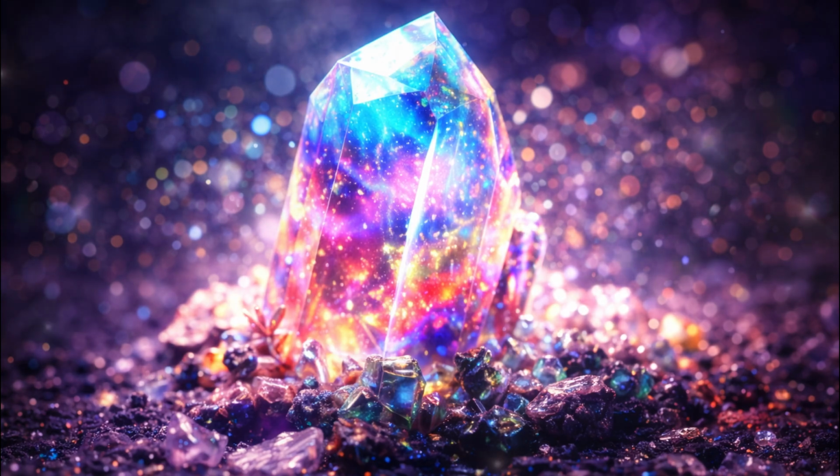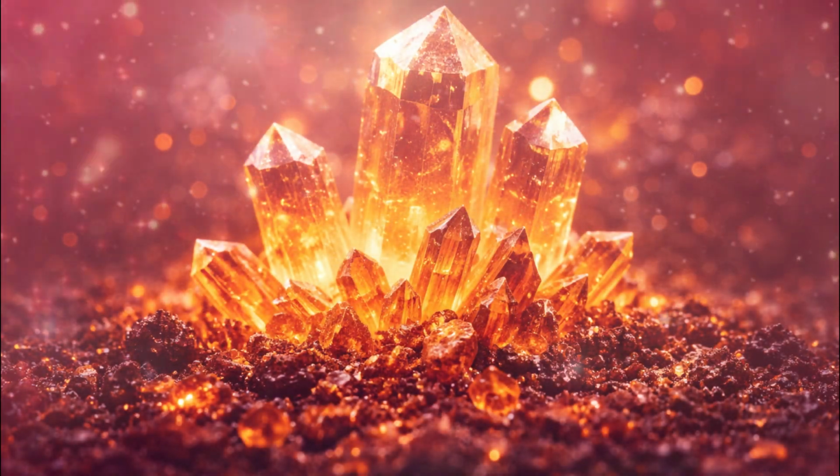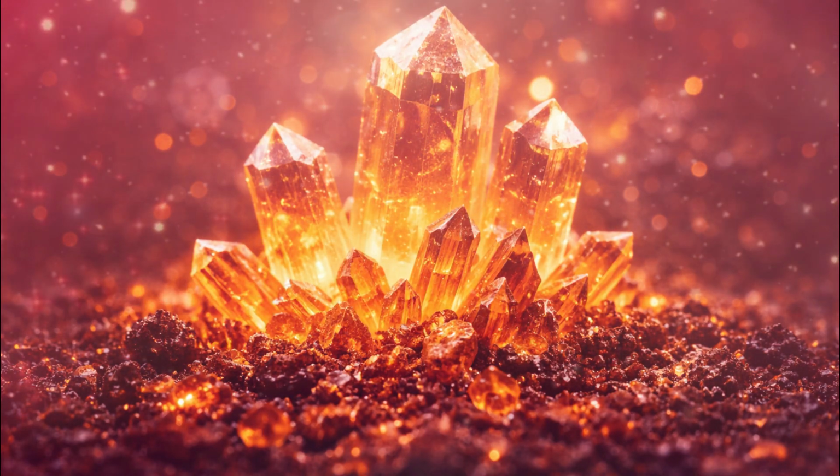Another rare crystal is crocoite, a vivid red mineral composed of lead chromate. Crocoite crystals form elongated prisms with bright coloration due to chromium. They develop in oxidized zones of lead ore deposits, where chemical reactions create conditions suitable for their growth.